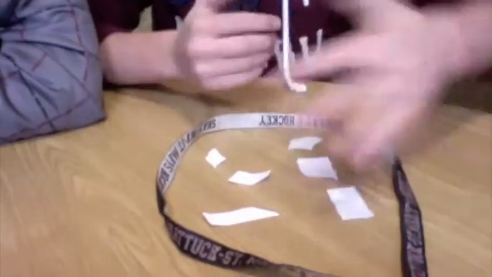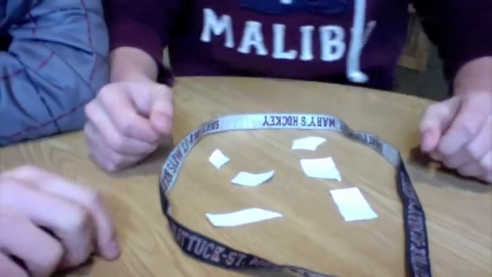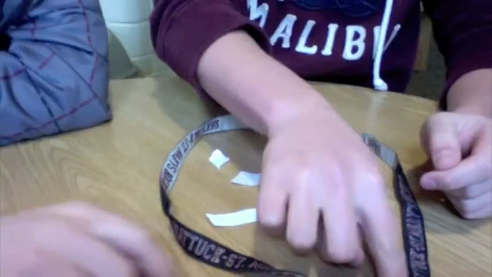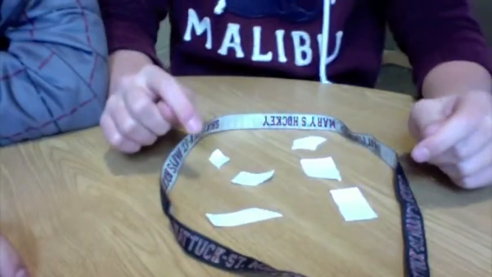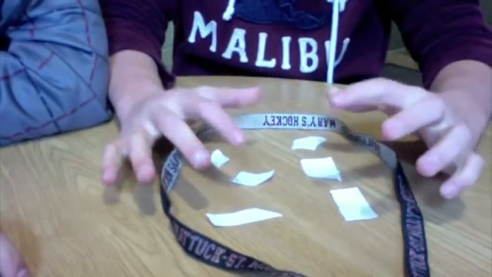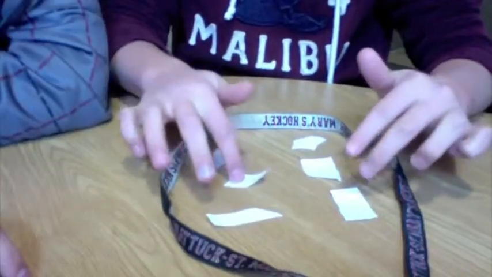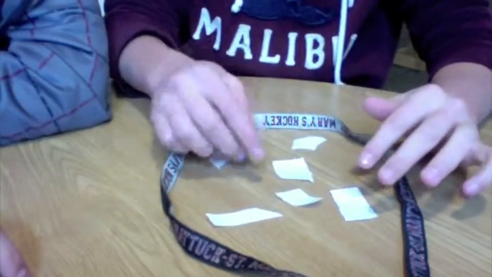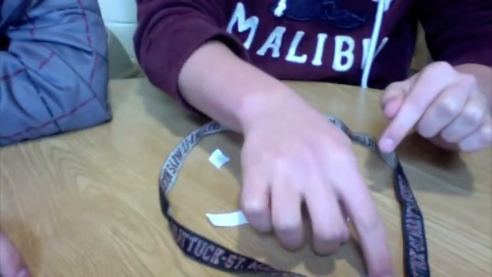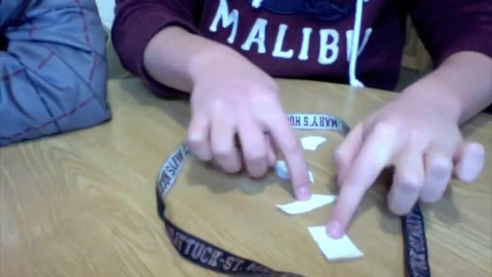All right, so next we're going to describe facilitated diffusion, and we're going to use the same representative here. And this is going to be our protein channel. What happens in facilitated diffusion is the molecules, and this is a piece of paper, they're going to cross and then go into the protein channel. You know what I'm saying?